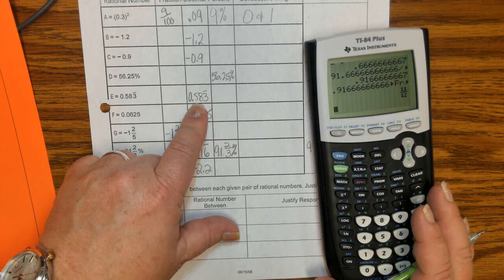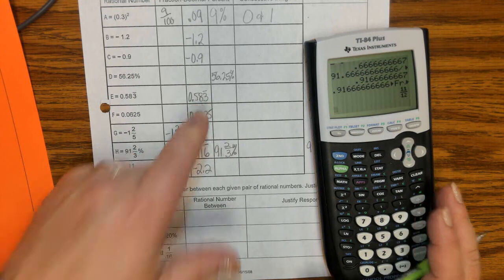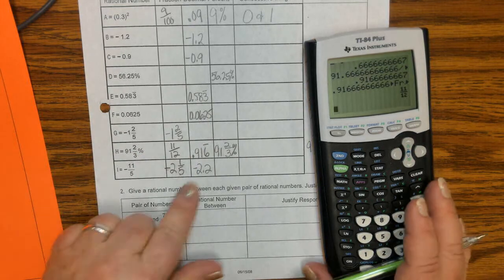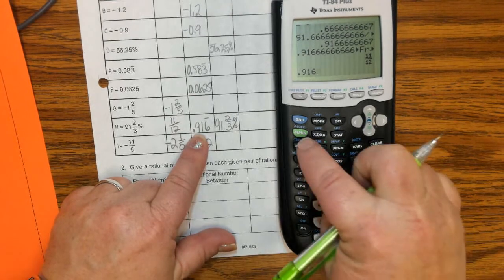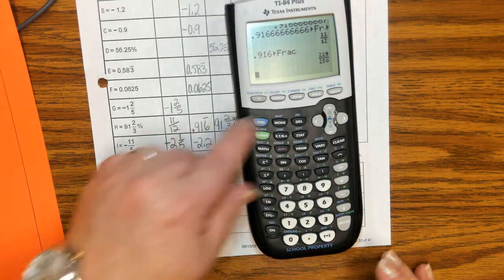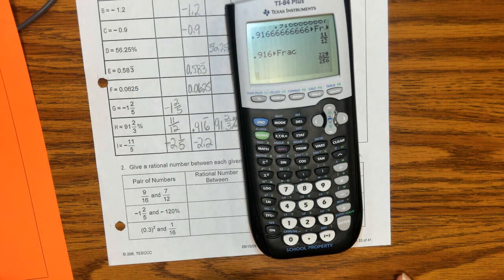Okay, but you got to put your 3's all the way across, okay? Everybody good with that? All right. Otherwise, you will get a different answer. If I was to here just put 0.916 and do math, enter, enter, I get a completely different answer than what the real answer is. Okay? So make sure if you have a repeated decimal that you carry it all the way across.